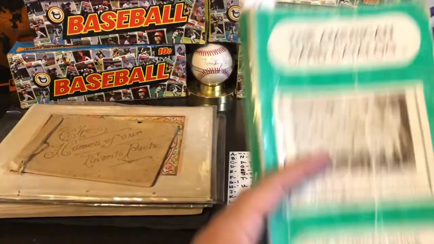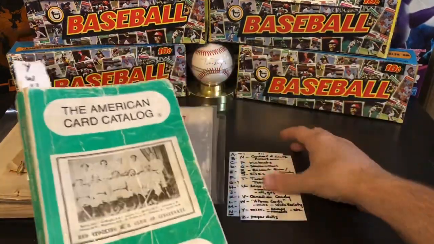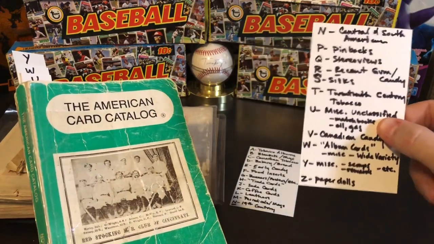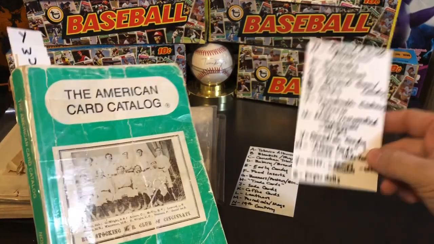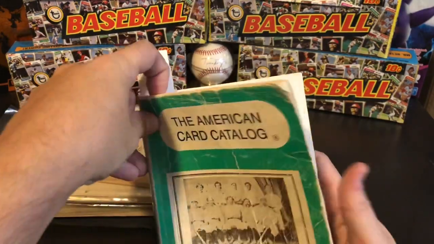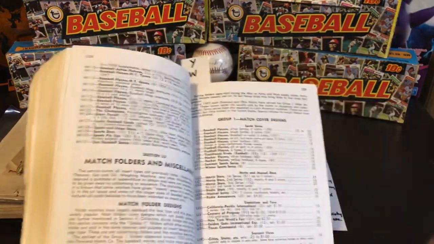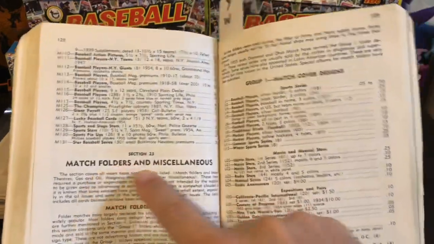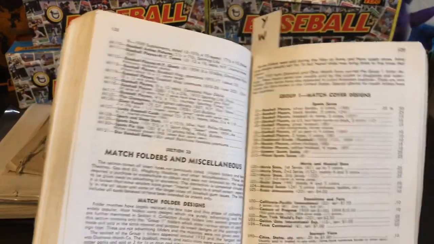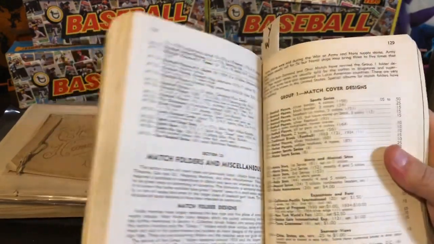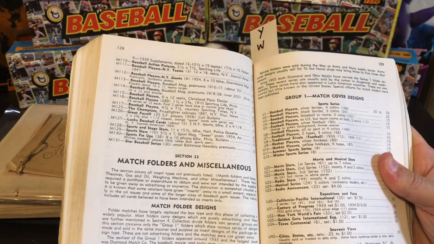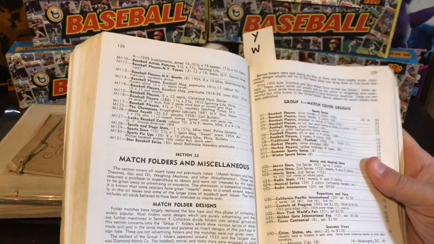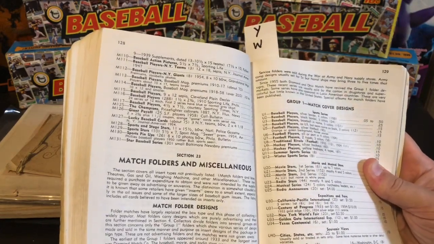All right, so I'm back, and we're just going to talk about, again, those last three categories that we had referred to: the U category, the W category, and the Y category. So we're going to start with U, and I'm just going to show you exactly what is in the book here. So the U category here are what are considered match folders and miscellaneous. And so this section covers all insert types not previously listed, such as match folders and boxes, theater giveouts, gas and oil, weighing machines, and other miscellaneous.